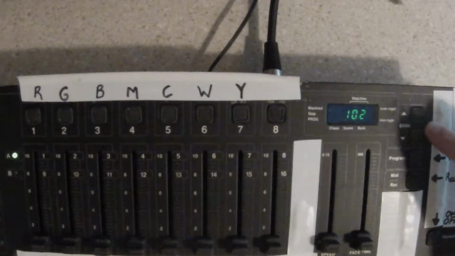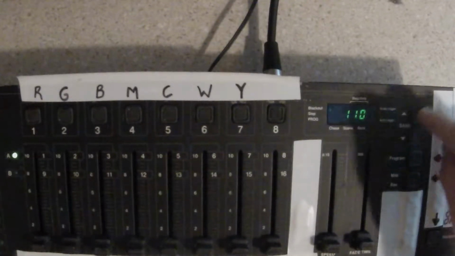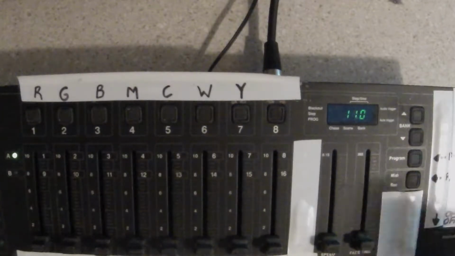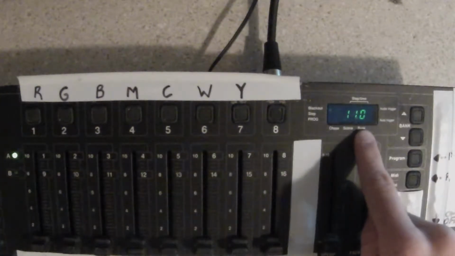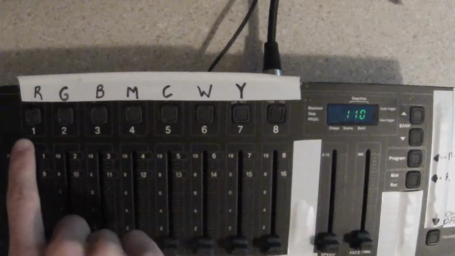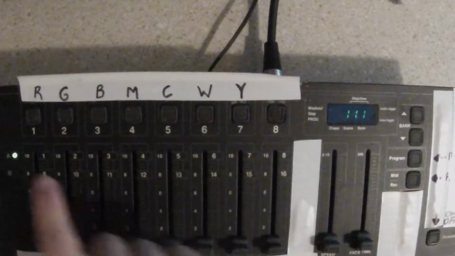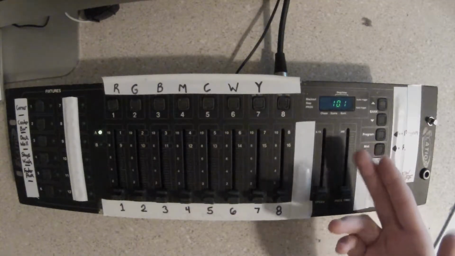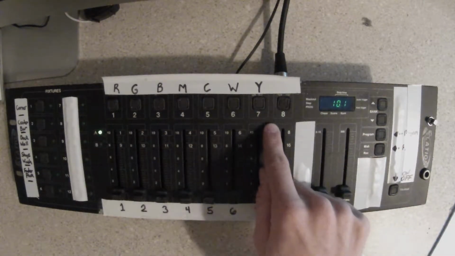That brings me to this bank selector over here. If I press the top button, it'll increase the bank. Banks are essentially folders. So each folder contains 8 light scenes. So bank 10, as shown here, will contain scenes 1 through 8. If I go to bank 11, that's an additional 1 through 8. So there's 30 banks, so you can have 30 banks each with 8 scenes.